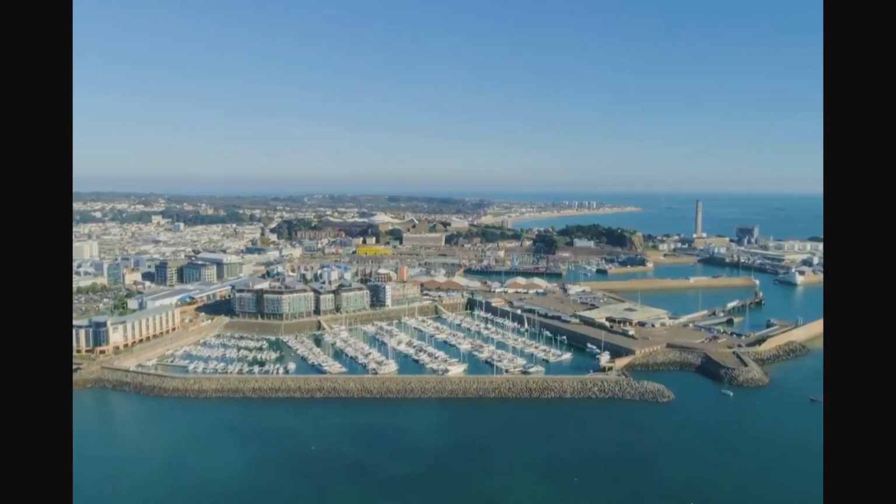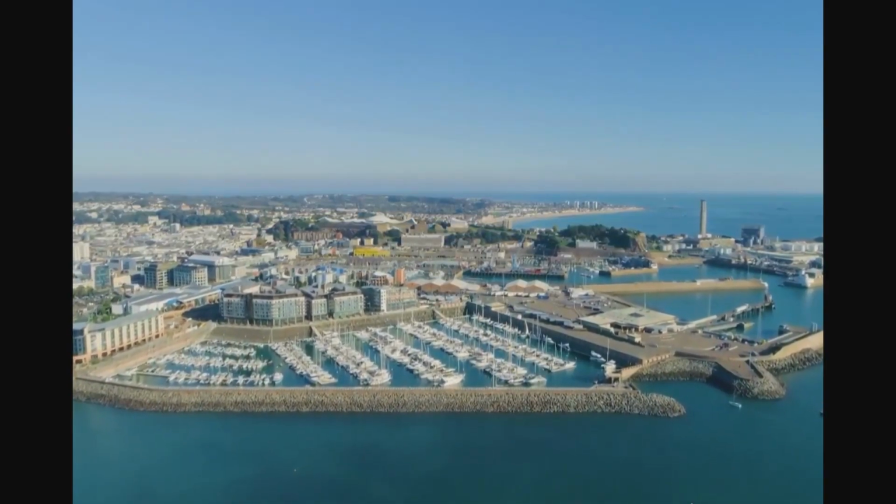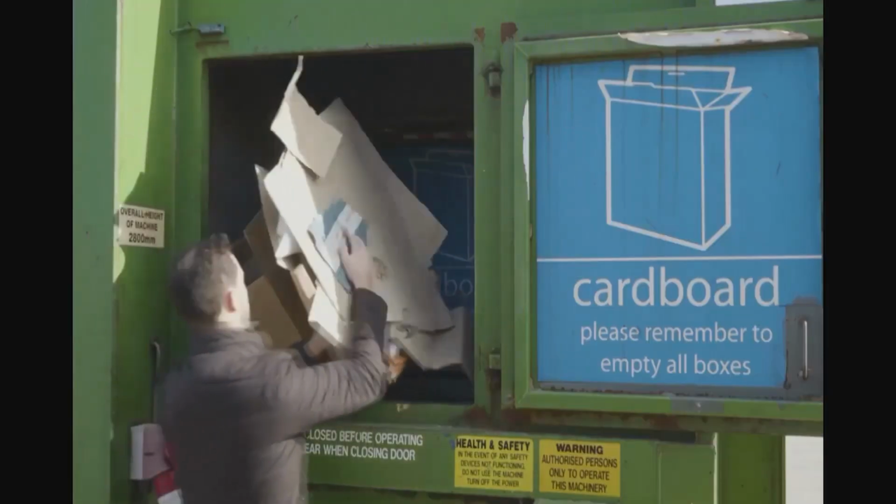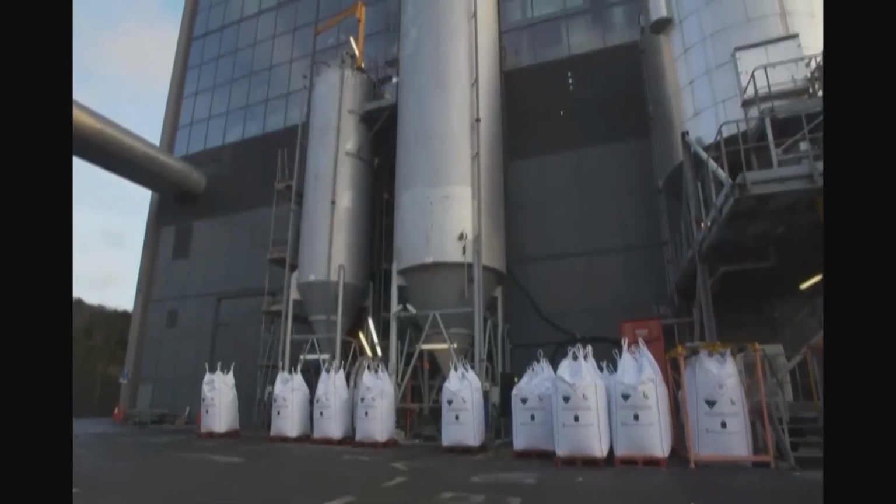Did you know that Jersey generates around 100,000 tonnes of rubbish each year? We recycle about a third, and the remaining household and commercial waste goes to the energy recovery facility.